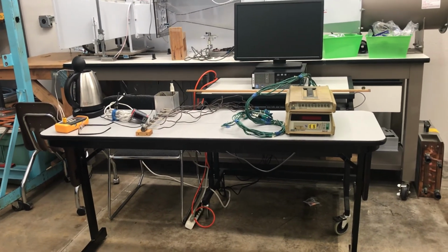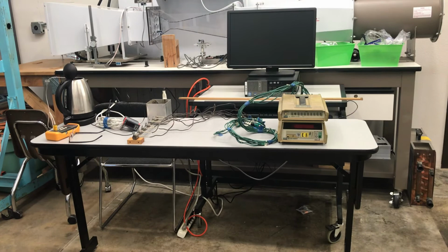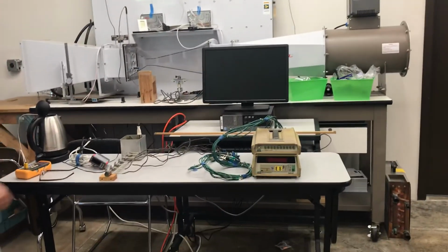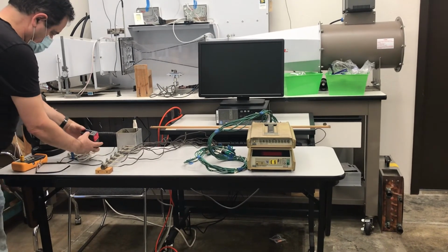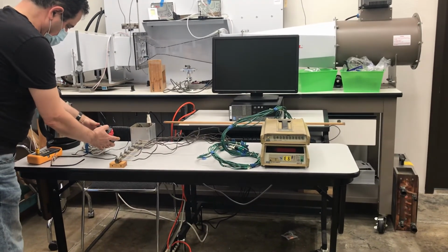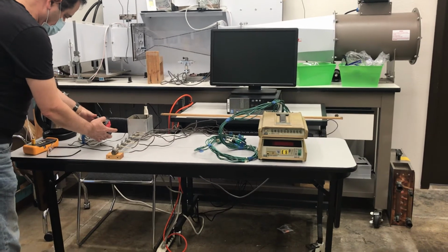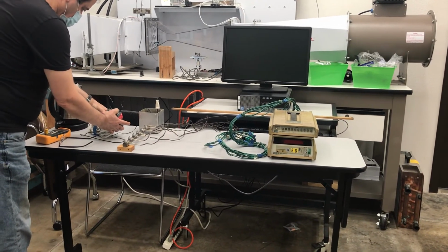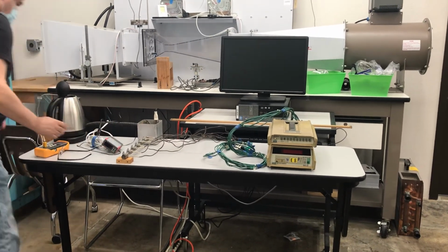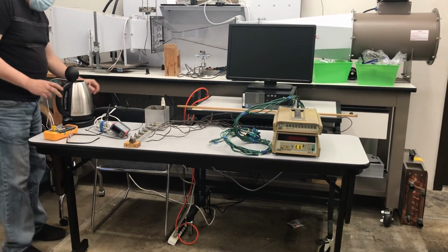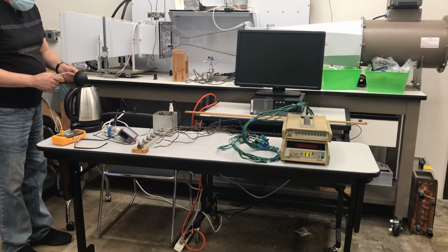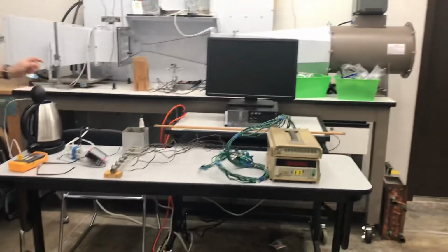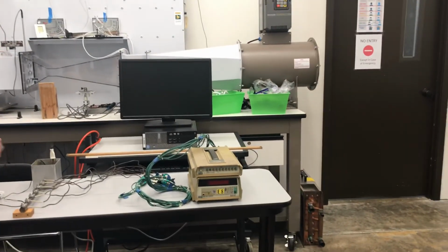Turned off. A little blue button on the pot. This one turned on. Yeah, but it's not boiling yet. So what happened to my temperature controller?